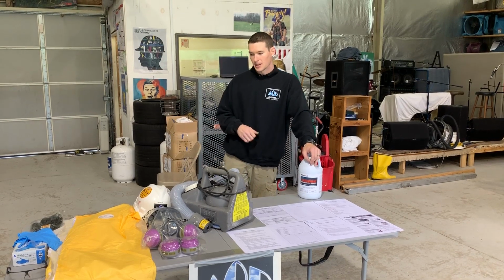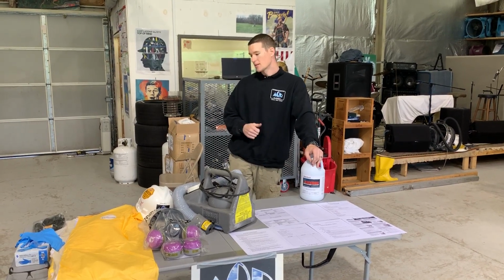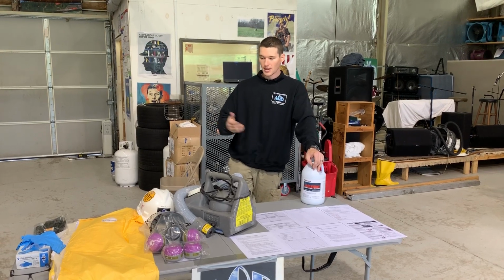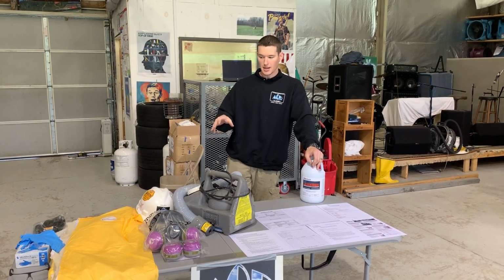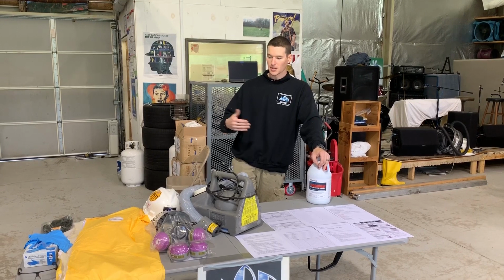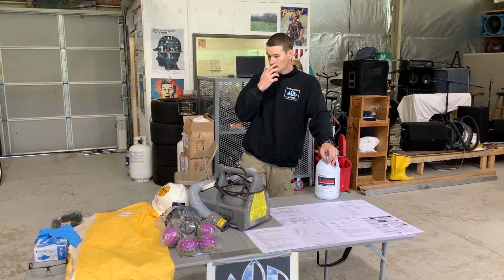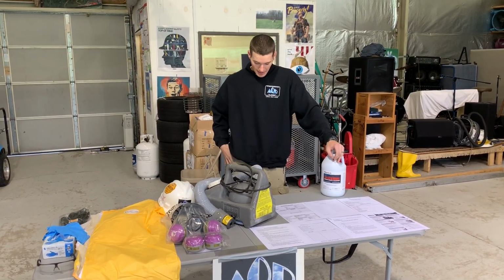Both gloves protect against chemical spills, chemical burns, cuts and abrasions, and then also a hard hat for falling objects, and then safety glasses to protect their eyes from chemical spills or any other debris from getting in their eyes.